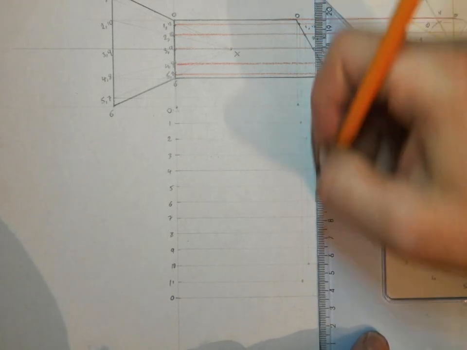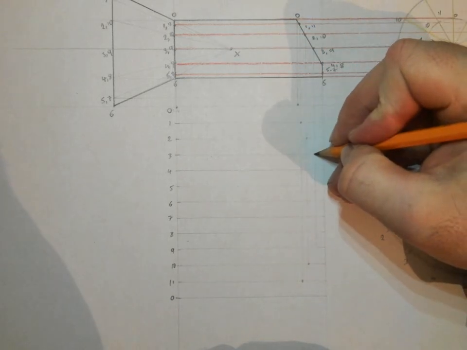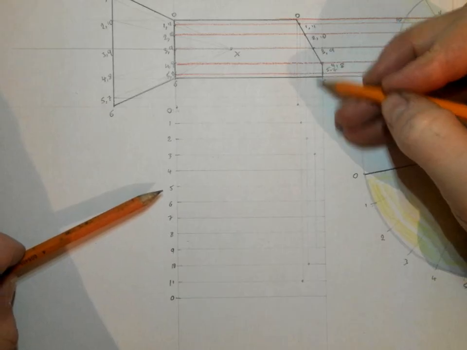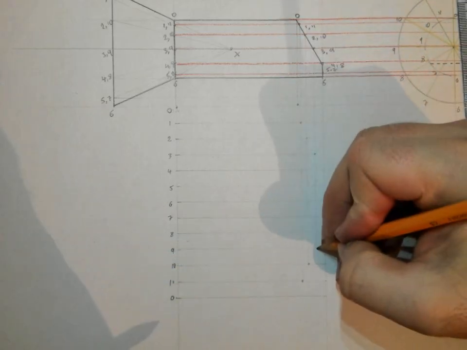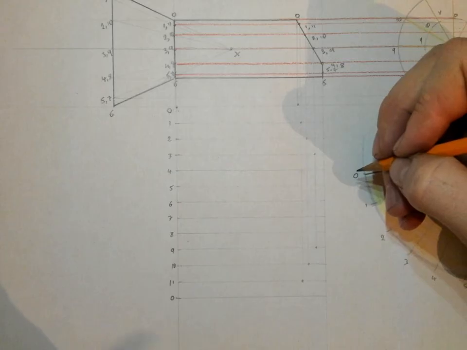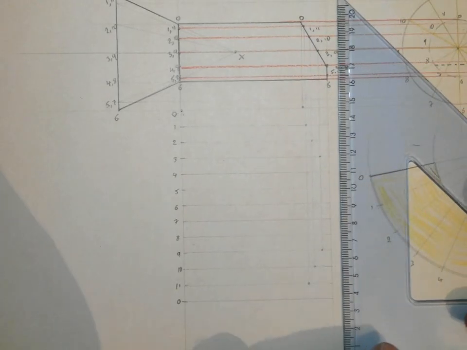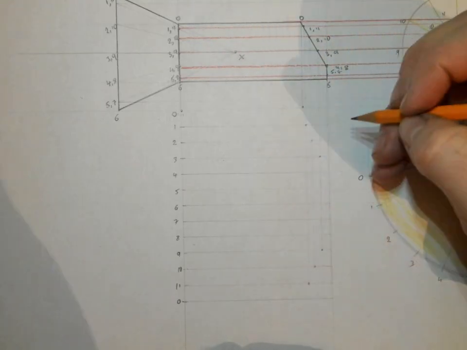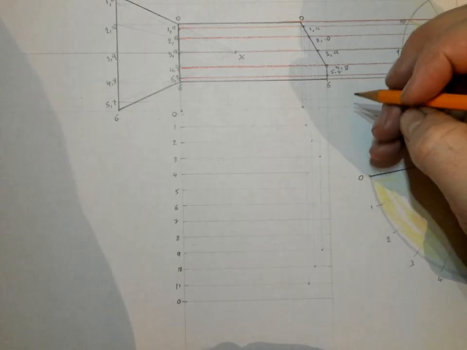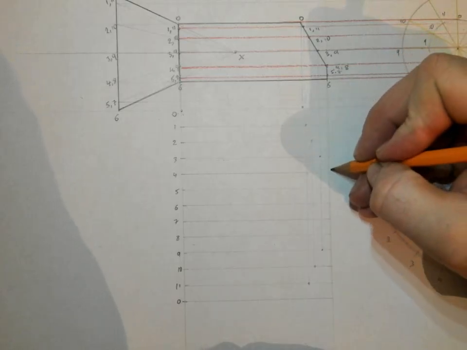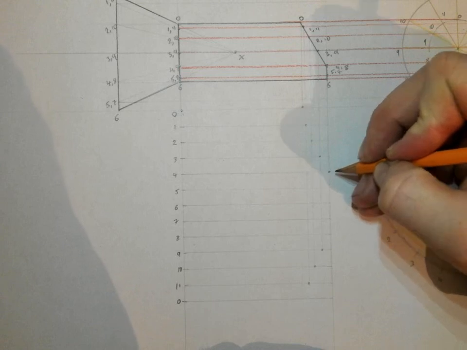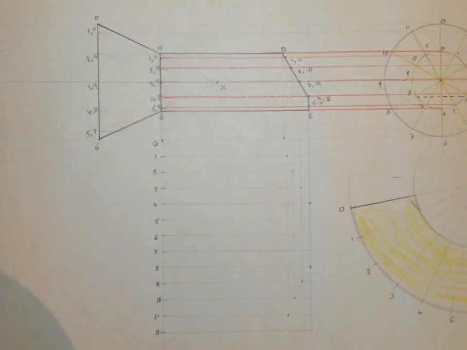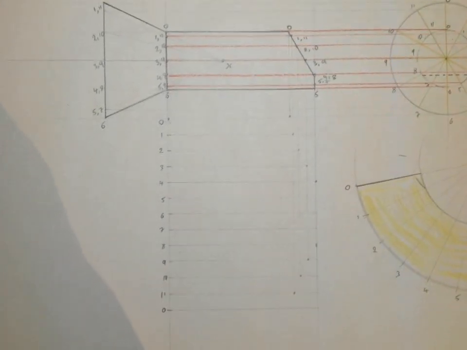Next is 3 and 9. So 3 and 9. 4 and 8. So 4 and 8 is this point here and this point here.